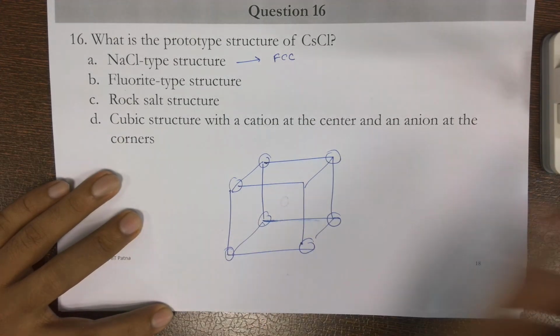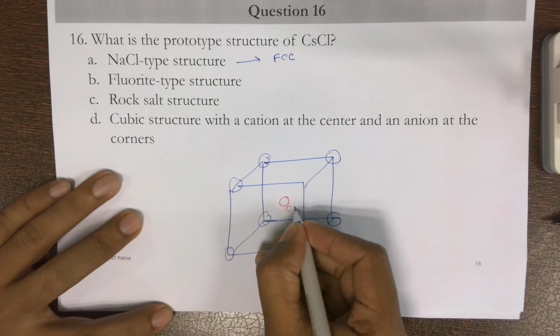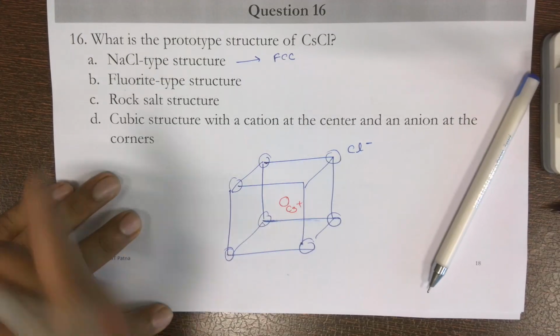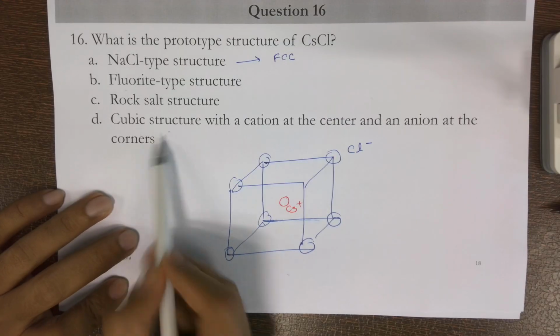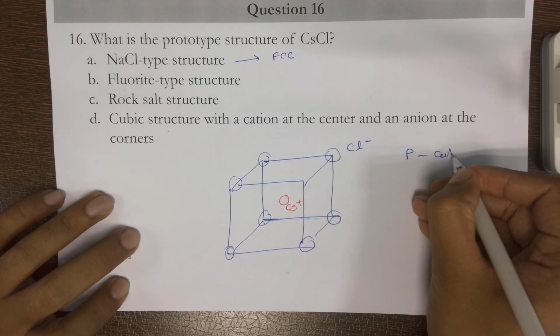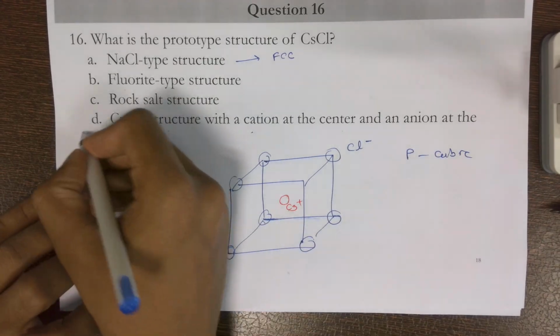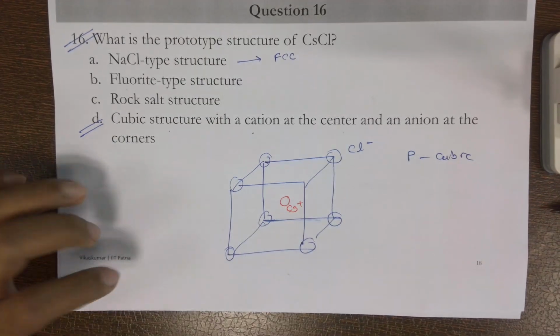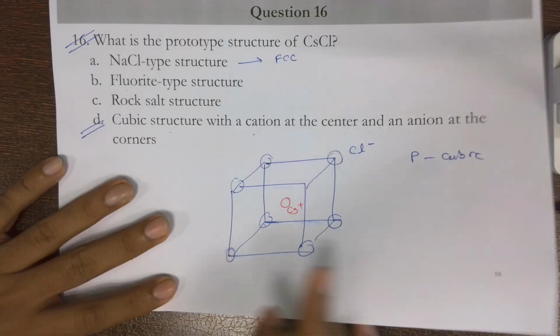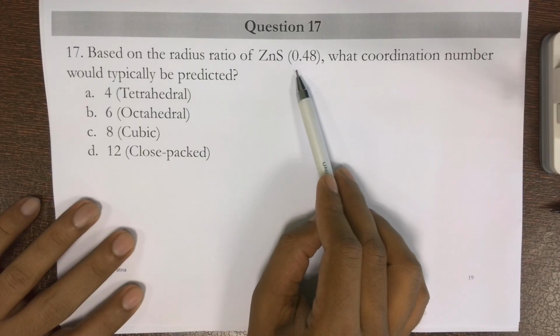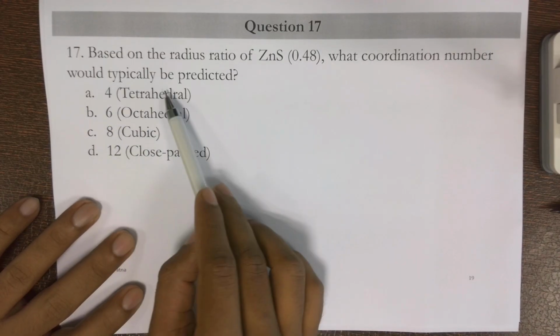And we can say cesium. With the cation at the center, the anion at the corners, a ratio of 0.8. What coordination number would typically be predicted?